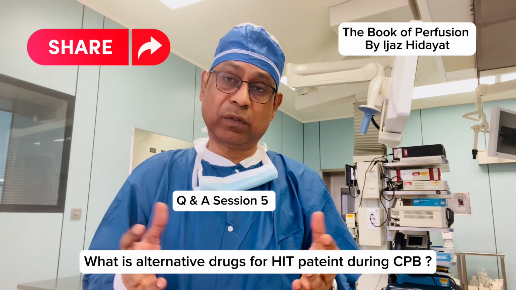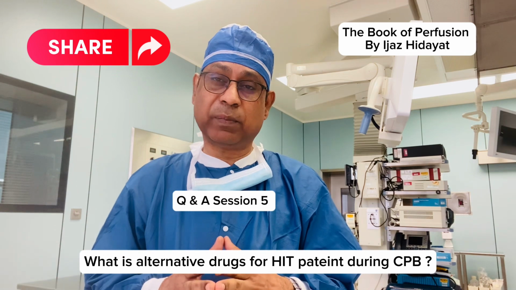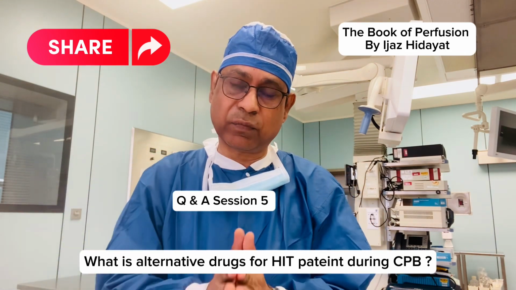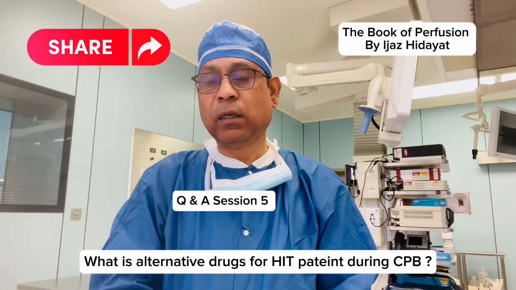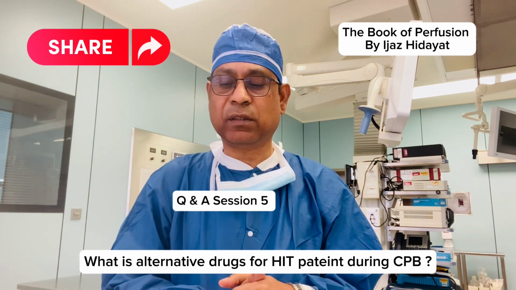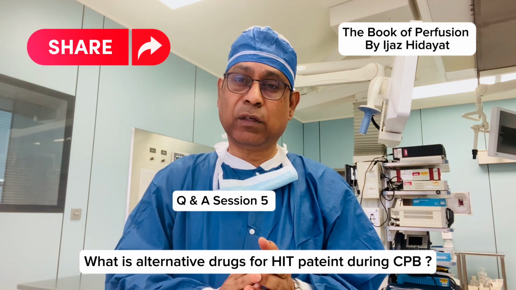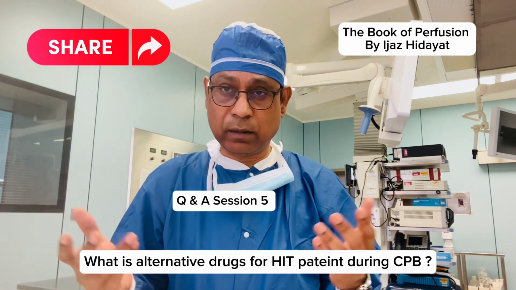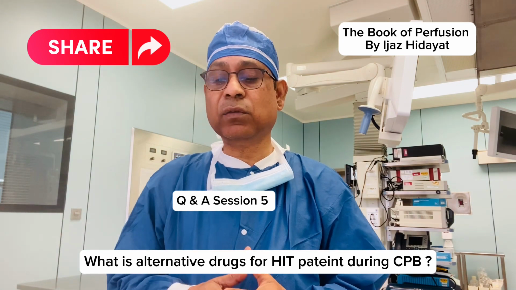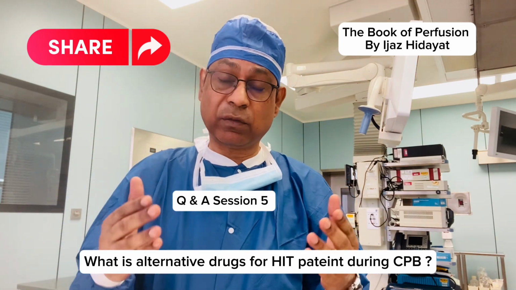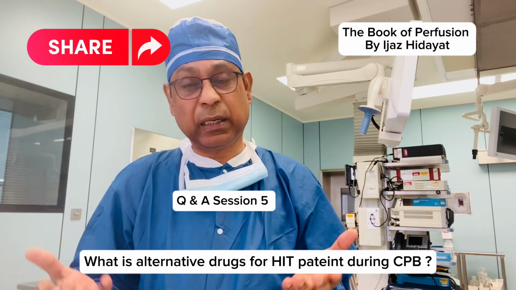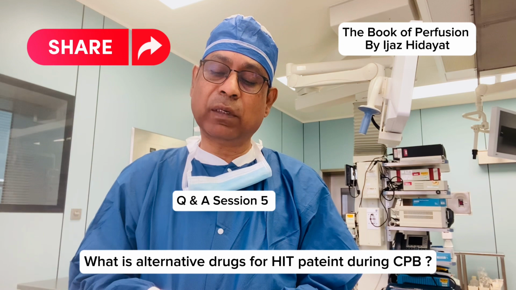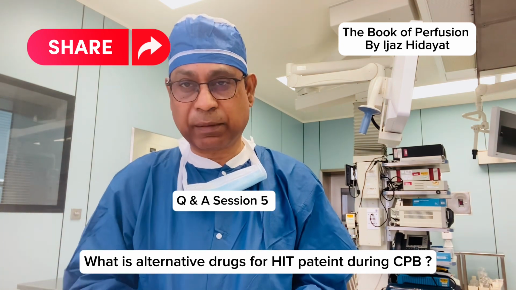So of course we have to stop the heparin, because heparin is not a reliable medicine to keep this patient anticoagulated. In this type of patient, we need to think about an alternative to heparin. In place of heparin, we can use a direct thrombin inhibitor, such as Angiomax, bivalirudin. So today we're going to talk about bivalirudin, like Angiomax.